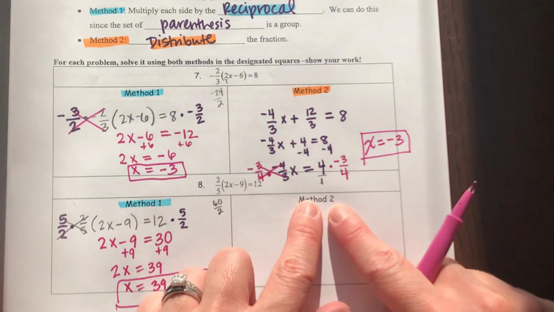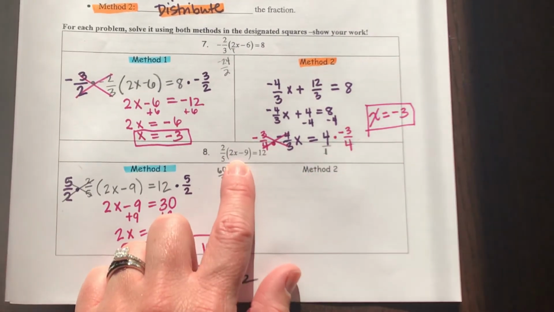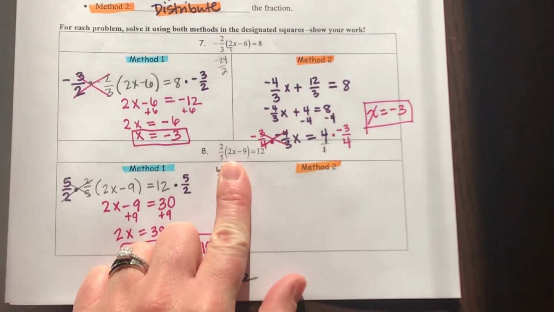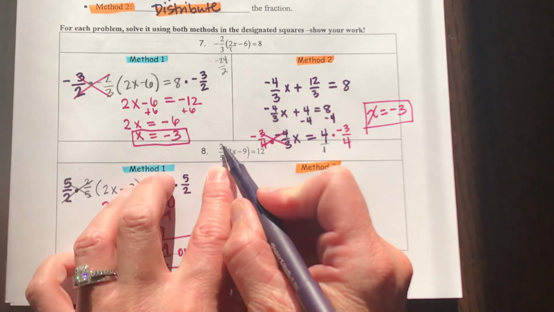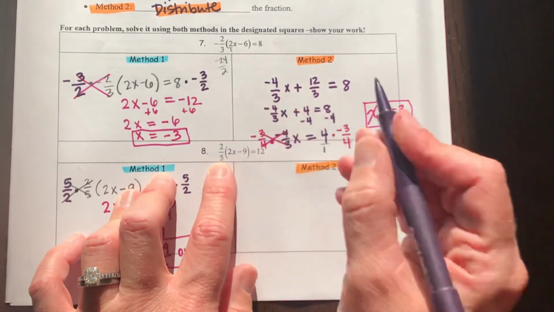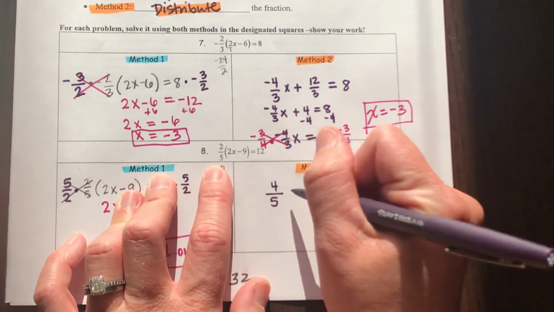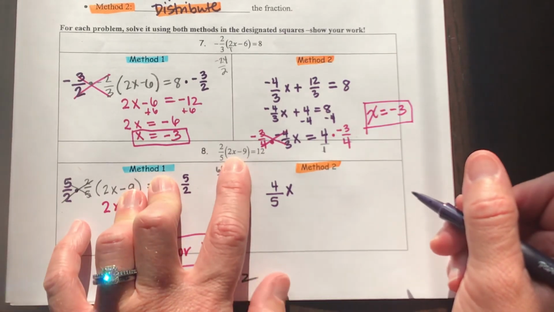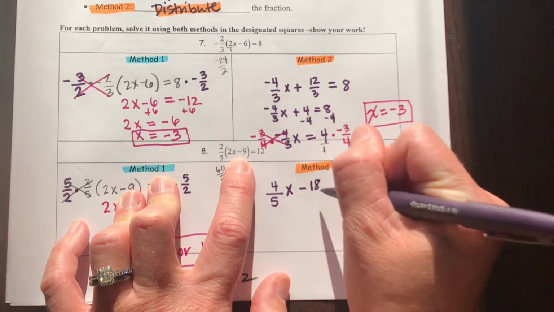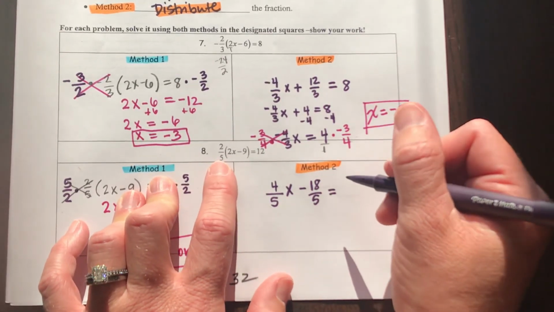Method 2, the same type of method but with a new problem. So what I'm going to do is distribute. I'm going to start by distributing the fraction 2/5 to the 2x. 2 times 2 is going to give me 4. The denominator was 5. My variable x is going to stay. 2 times -9 is -18, divided by 5, is equal to 12.